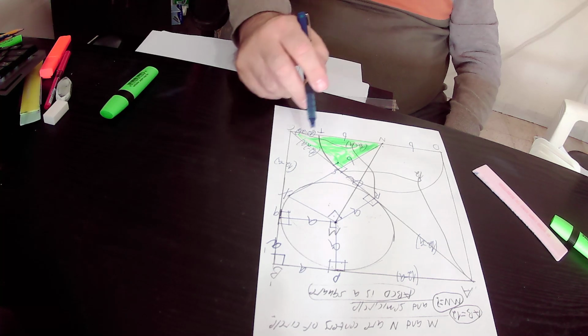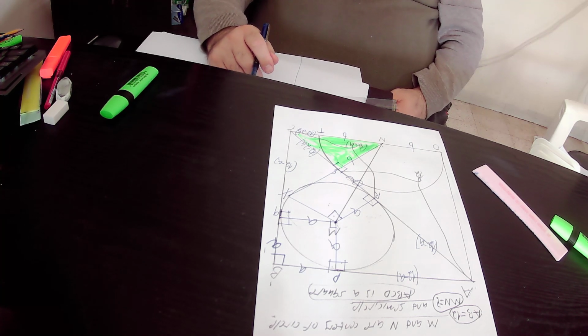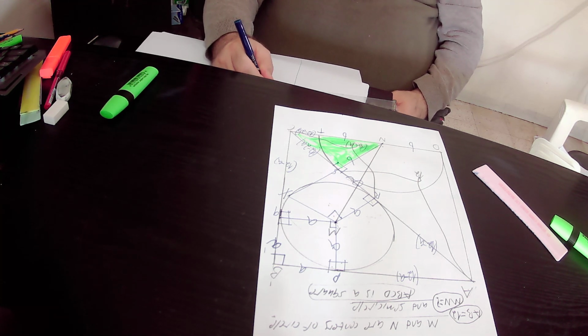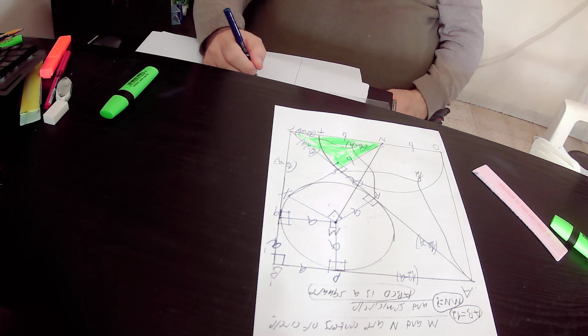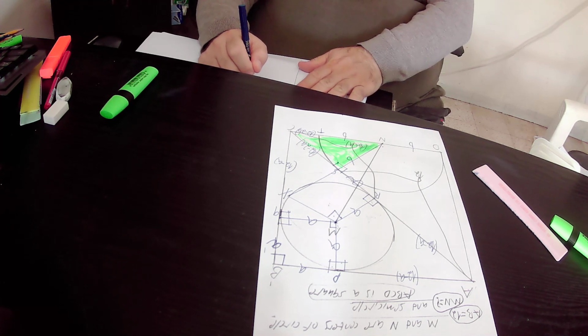And we also have rule number 4. According to rule number 4, the sum of the angles on one side of a straight line is equal to 180 degrees. I will write it down.